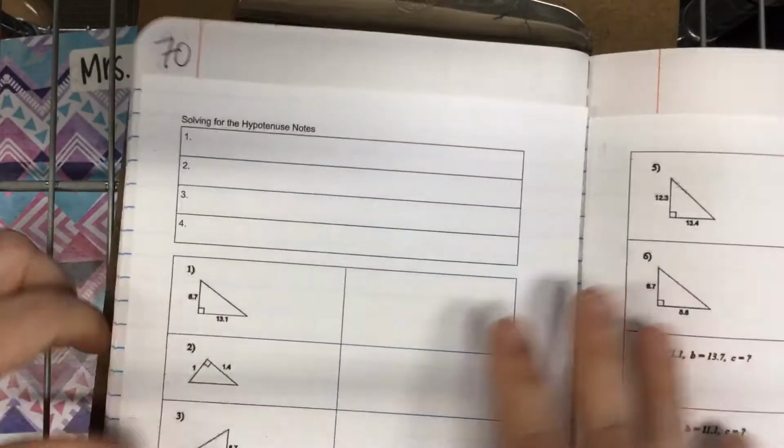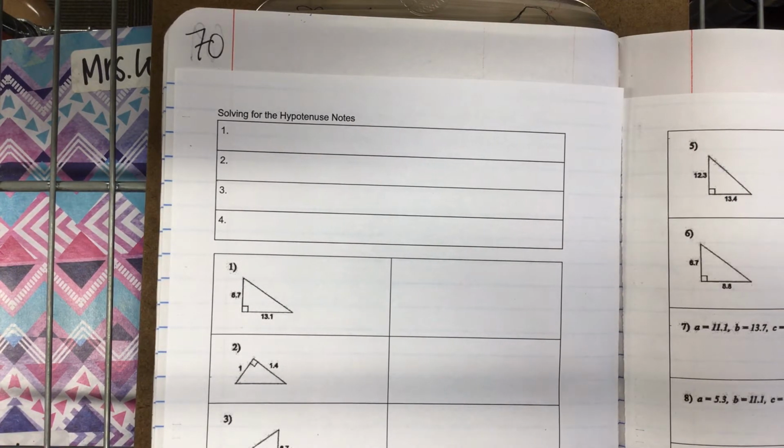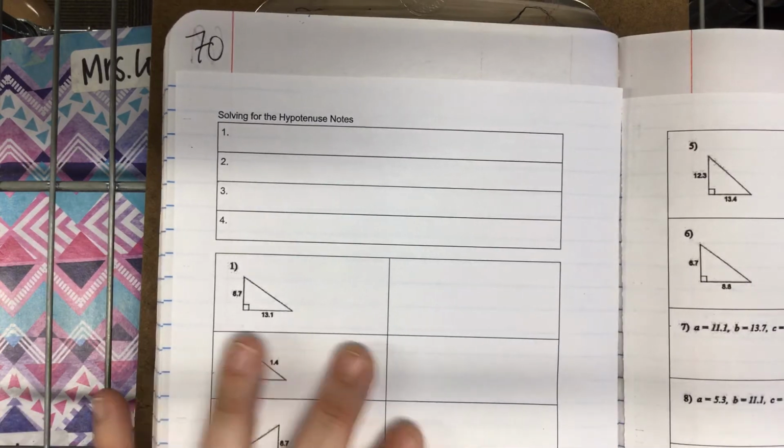So up until now, they've been giving us 3 sides, and we say yes it works or no it doesn't work. Today, they're only going to give us 2 sides. And we're going to have to use the Pythagorean theorem to find the 3rd side. So page 70 is solve for the hypotenuse. Page 71 is practice. Here we go.